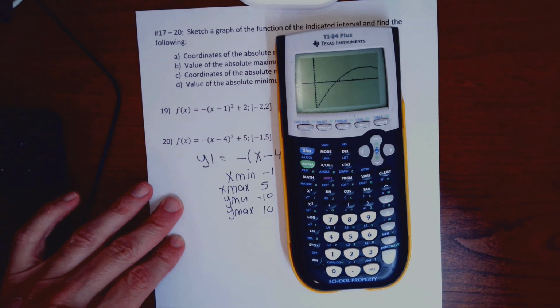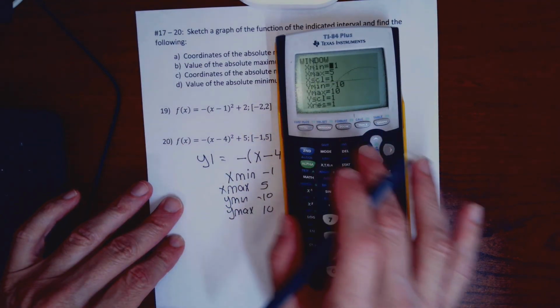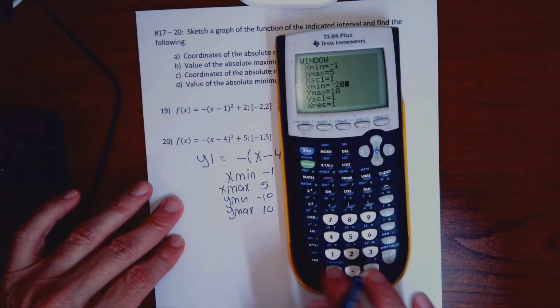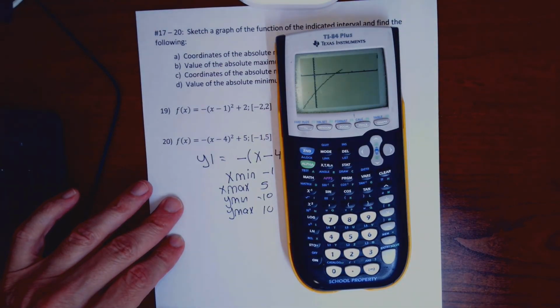My graph went off the screen. I could see the x-axis here. My graph's not going low enough. It doesn't matter that I can't see the whole graph, but it might be better if I made my y min a little bit lower. Let me just change this y min to negative 20 so you could see a better picture. My graph was supposed to cross the x-axis. Now it does just fine. This is a better graph.